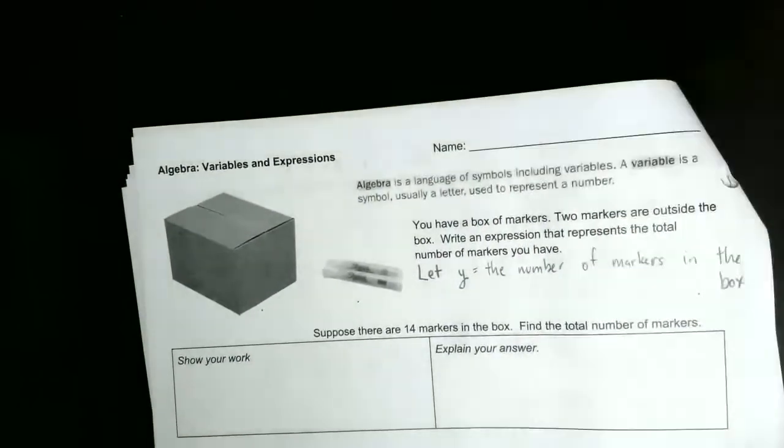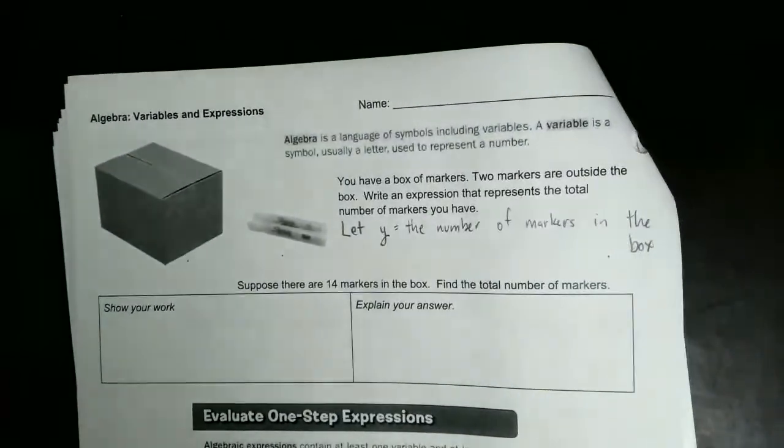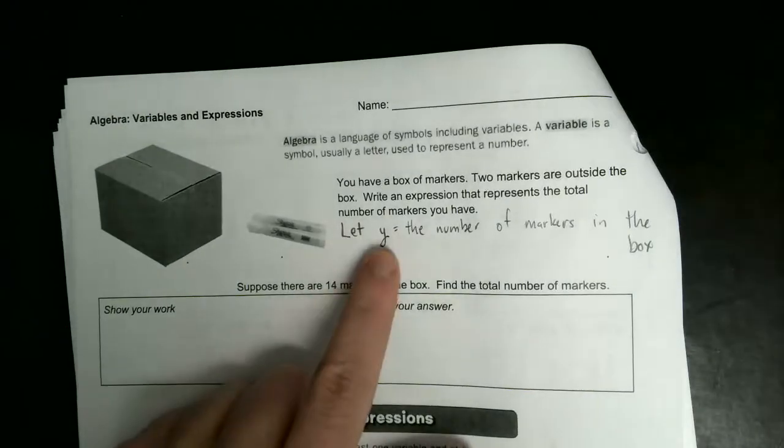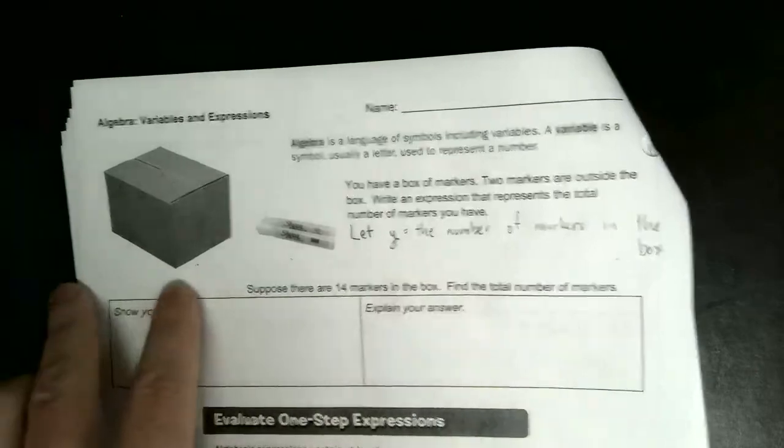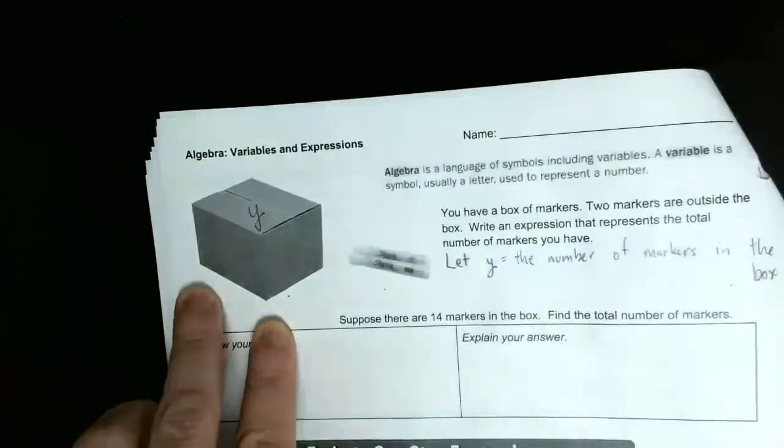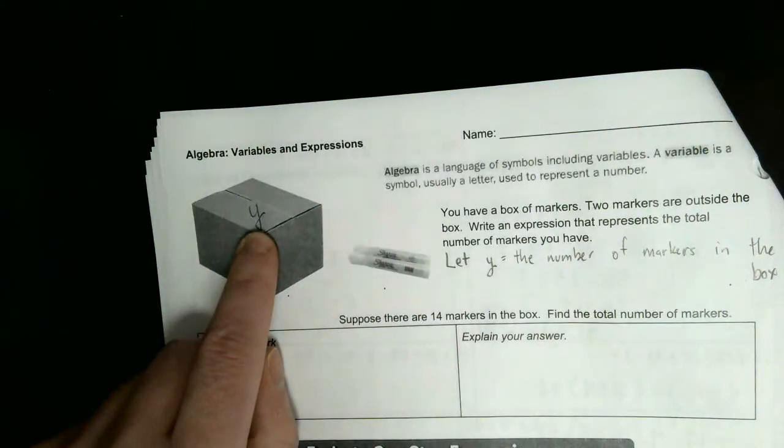Because again, I don't know how many markers are in that box. It could be any number. So because I don't know the number, I'm going to use the letter y to represent how many markers are in the box. So I'm actually just going to write the letter y right on top of the box. Y is how many markers there are in the box.